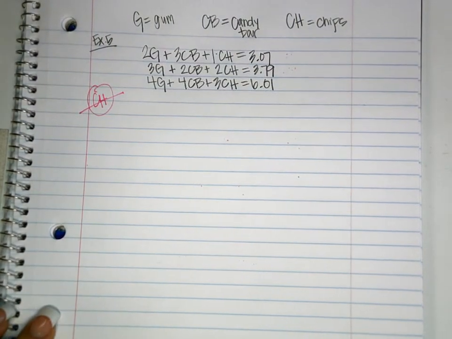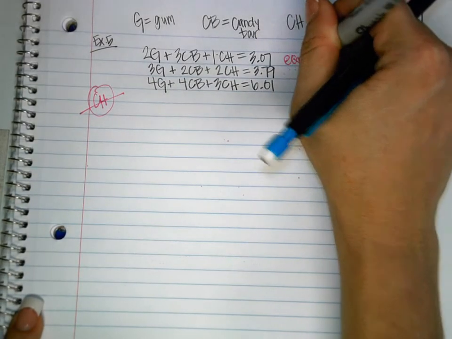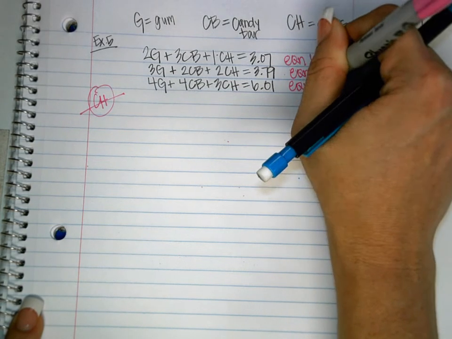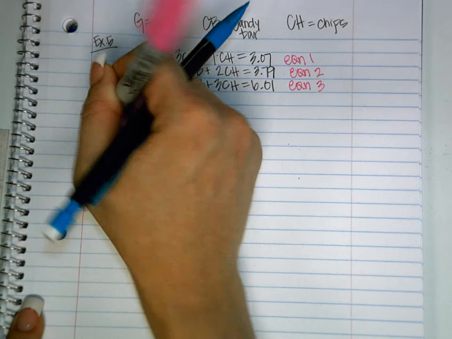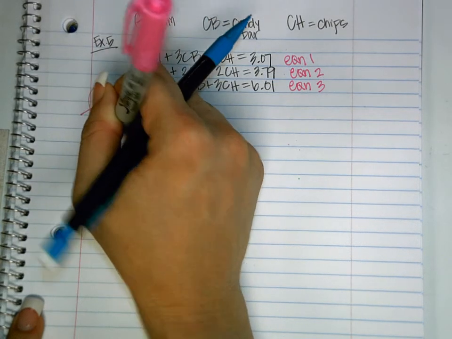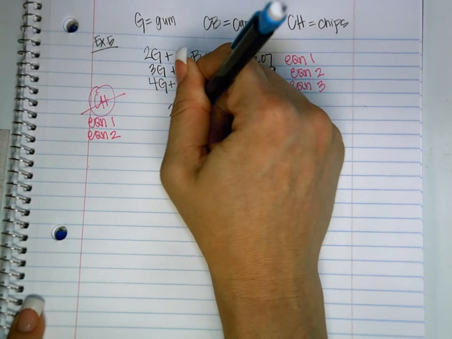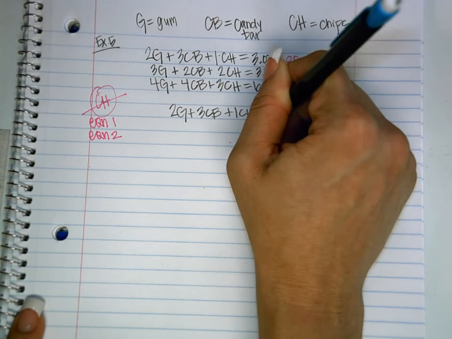Okay, so you're going to pick 2 different equations to eliminate things from. We have equations 1, 2, and 3. Let's just start with 1 and 2. I'm going to eliminate chips from equation 1 and equation 2. So 2G plus 3CB plus 1CH equals 307.